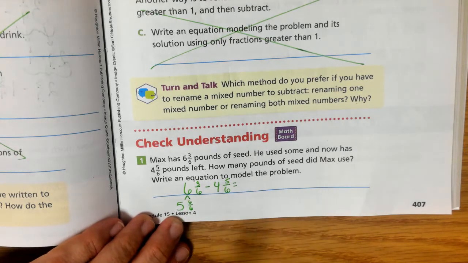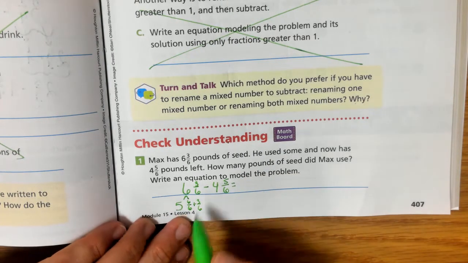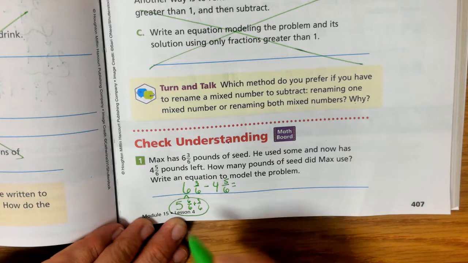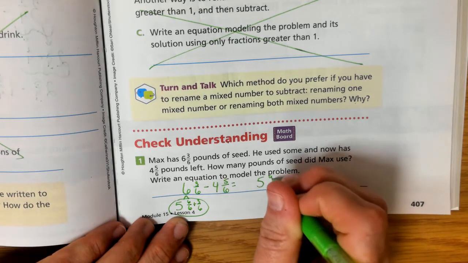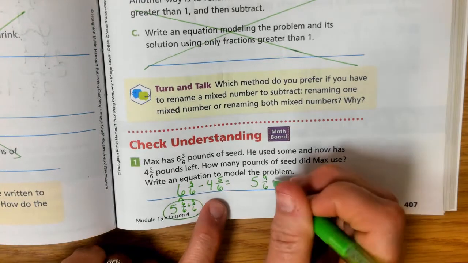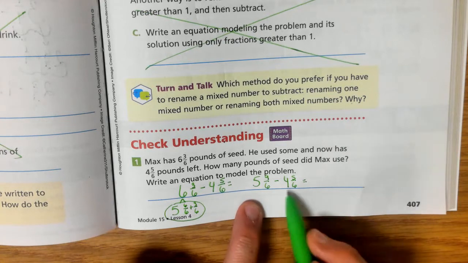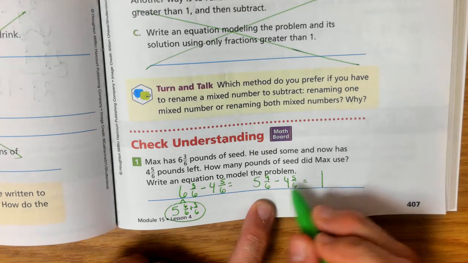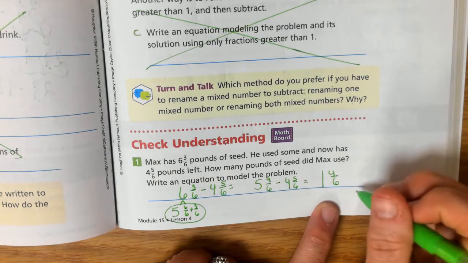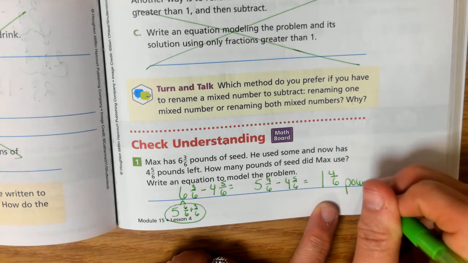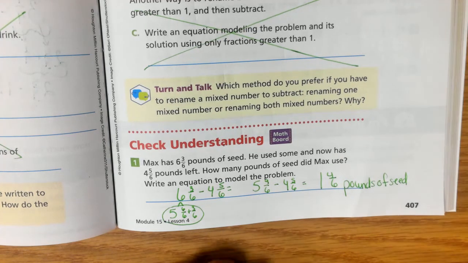5 and 6/6 is the same as 6 wholes. Then I have to add my 3/6 in. So this new mixed number will be 5 and 9/6, and I'm going to subtract 4 and 5/6 from that. 5 minus 4 is 1. 9/6 minus 5/6 is 4/6. So 1 and 4/6 pounds of seed was used.